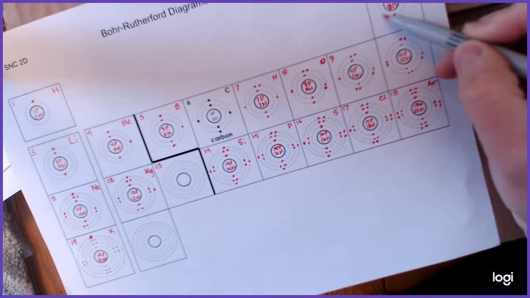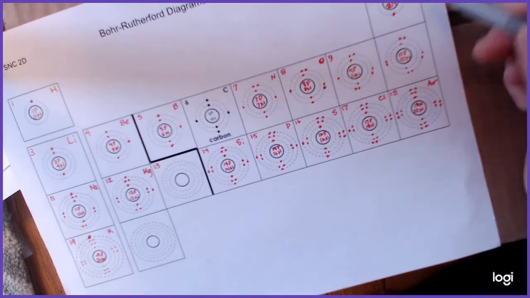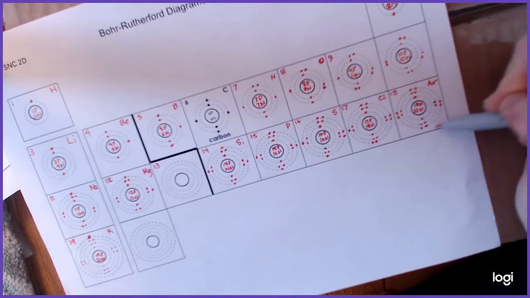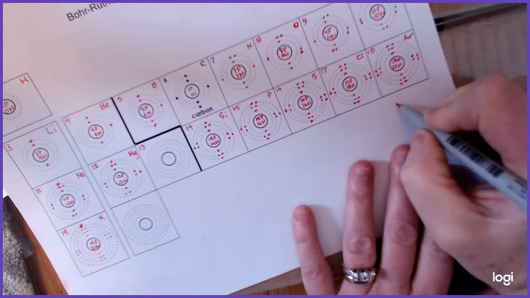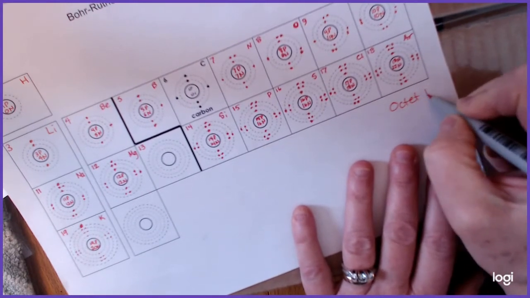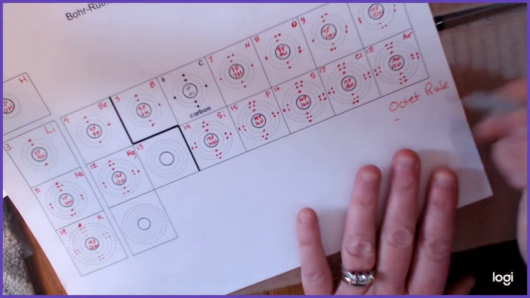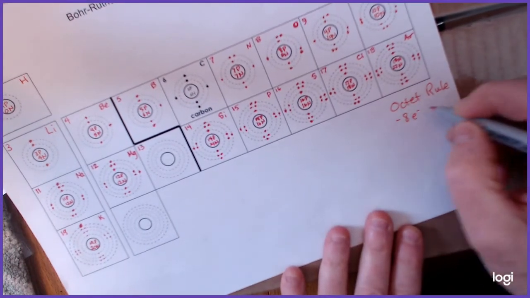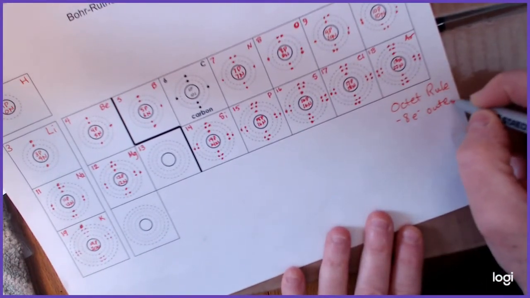It's got 2 electrons in the outside because it's the first energy level. Our third energy level here, nice and full, it's got 8. So there's this thing that's called the octet rule. This is going to be really, really important. So the octet rule says that an atom is going to try to get 8 electrons in its outer energy level.